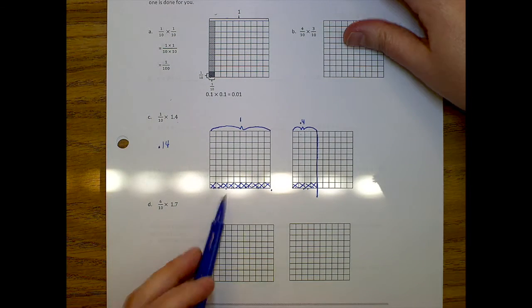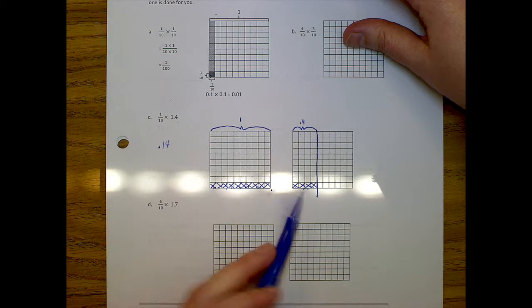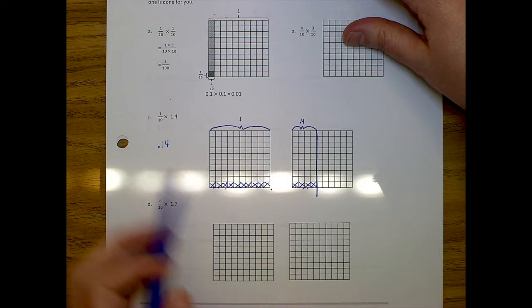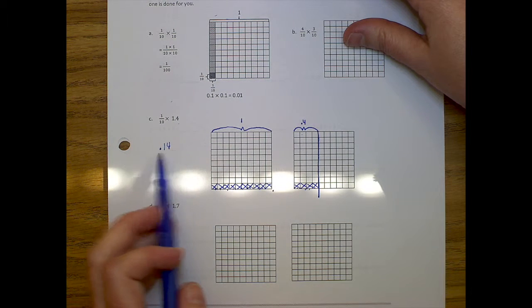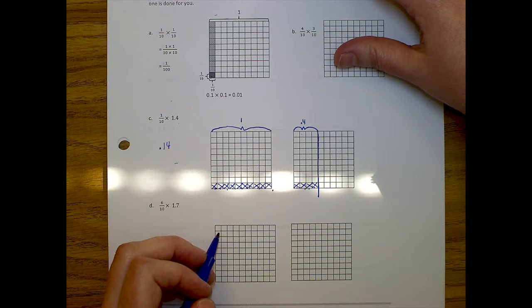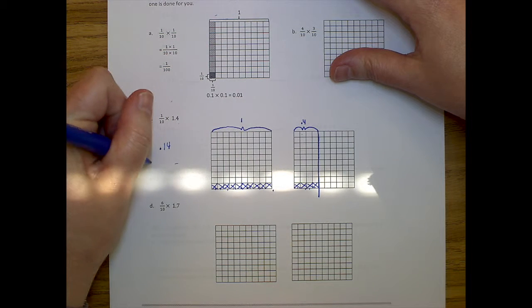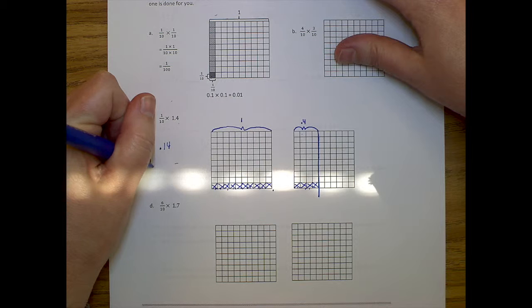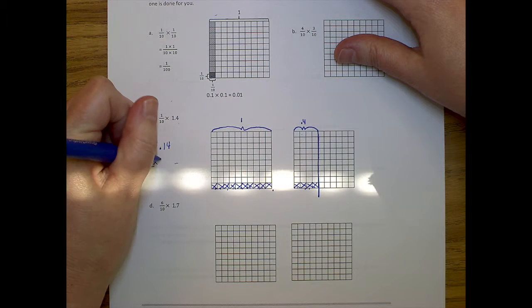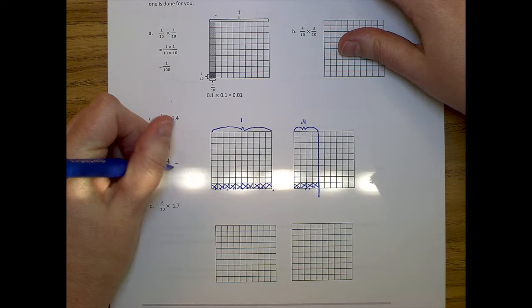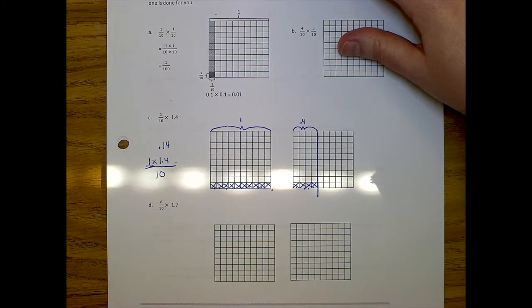Which would also be the same as what? 14 hundredths. Remember how we did that decomposing thing? Remember that? So if we did this, what we'd have is 1 times over 10.